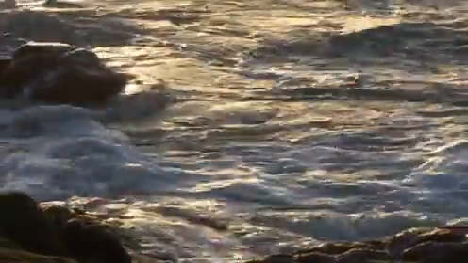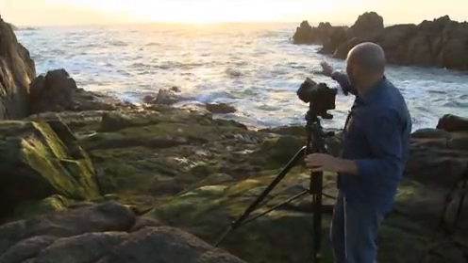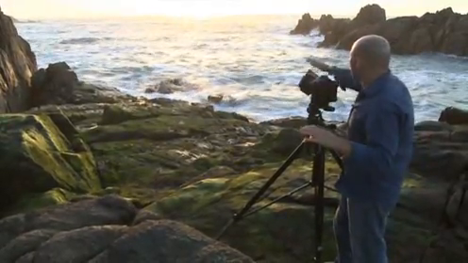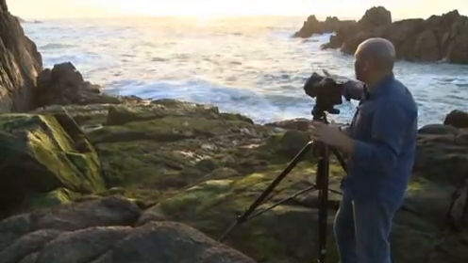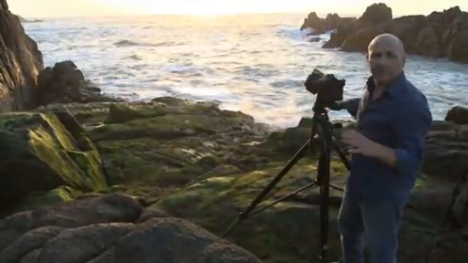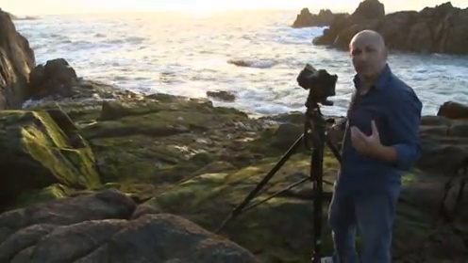All the conditions are starting to come together. We've got great light on the water, a lot of movement in the water as the rising tide is swelling up and cascading over these rocks. Hopefully we're going to capture some of that motion.